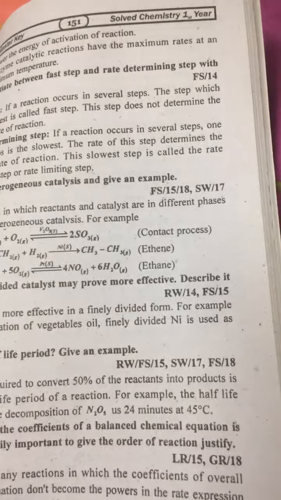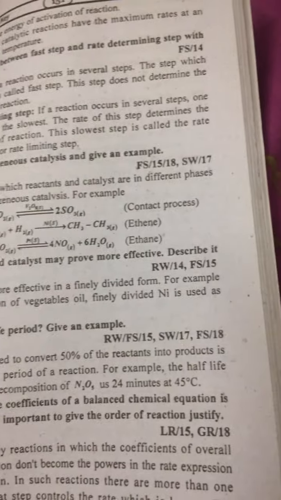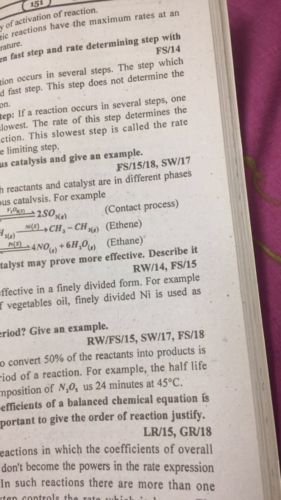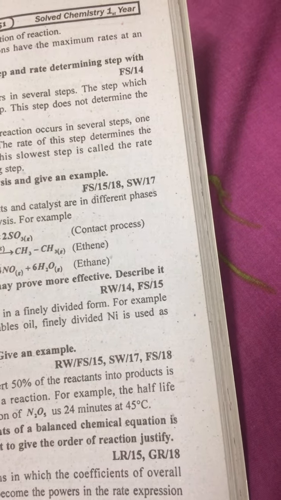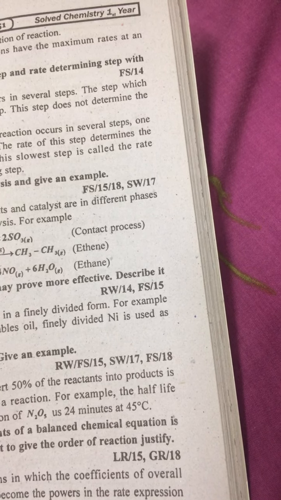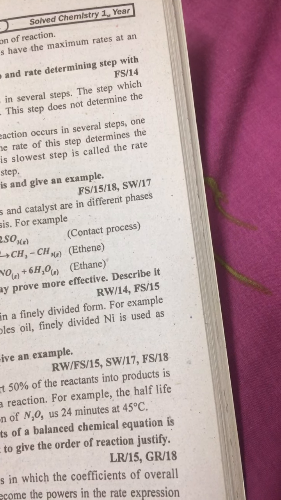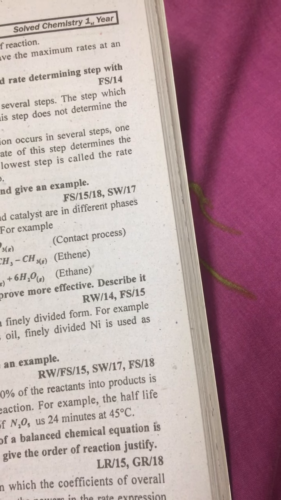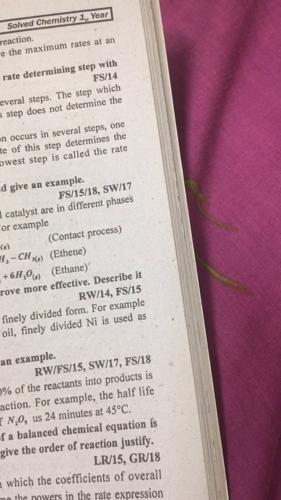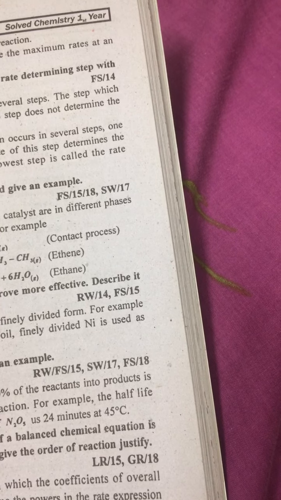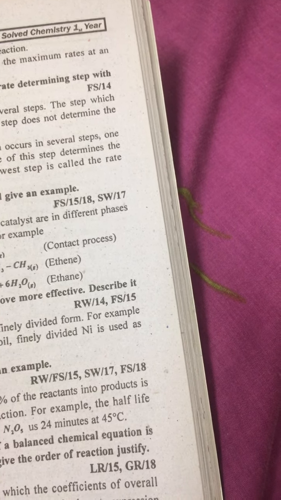Next one is: what is half-life period? The time required to convert 50% of the reactants into product is called the half-life period of a reaction. For example, the half-life period for the decomposition of N2O5 is 24 minutes at 45 degrees Celsius.